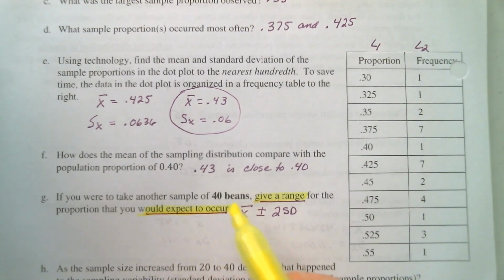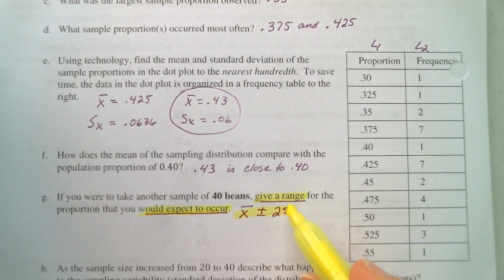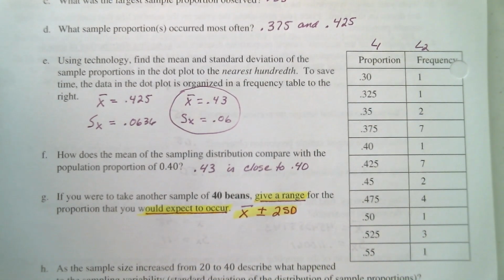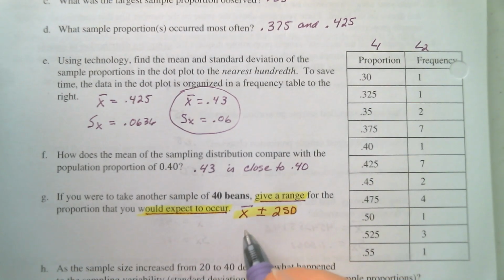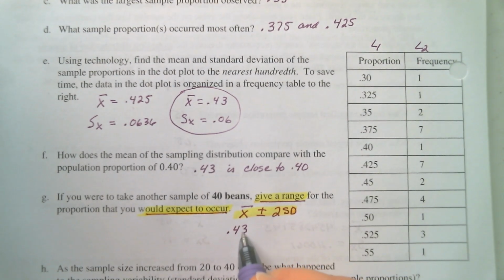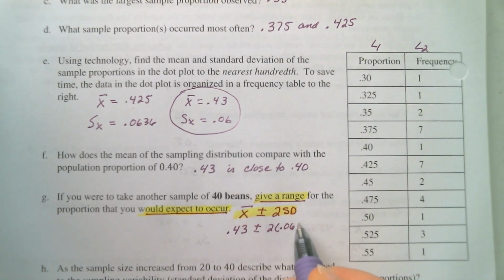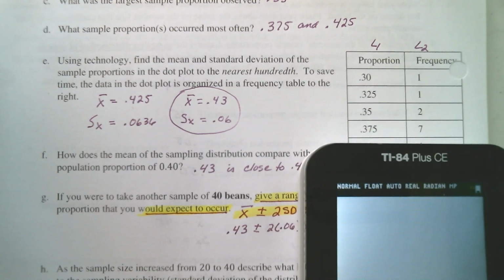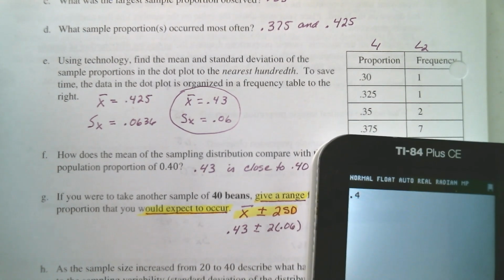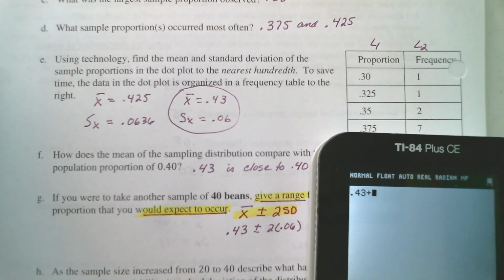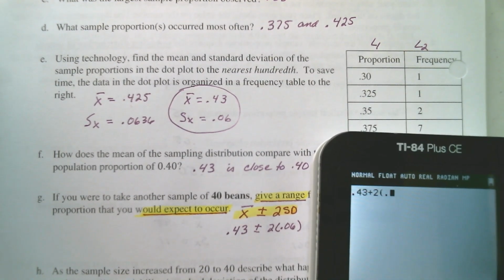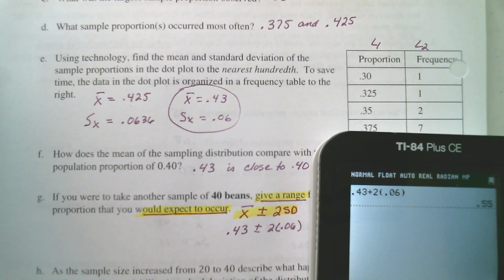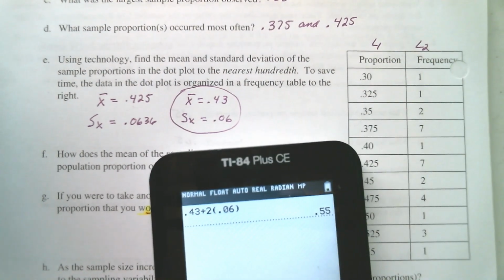So I take the mean of 0.43 plus or minus 2 times the standard deviation of 0.06. 0.43 plus 2 times 0.06 is 0.55.